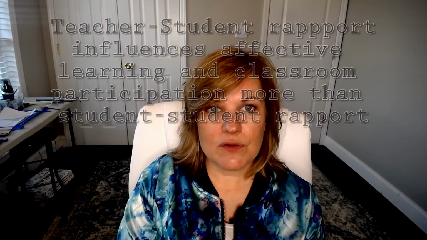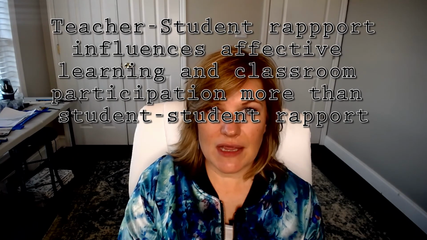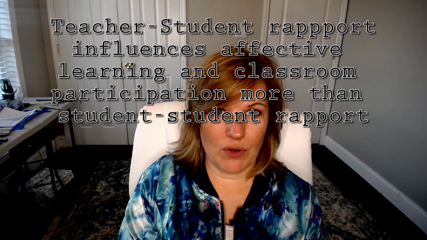Frisbee and Martin tested the relationship between instructor-student and student-student rapport in the classroom, and they found instructor rapport consistently predicted participation, effective learning, and cognitive learning. This important research shows that student perception of instructor rapport influences effective learning and classroom participation even more than student-to-student rapport. In other words, it is more important that students feel good about you than it is that they feel good about other students in the class when it comes to participation, effective learning, and cognitive learning.